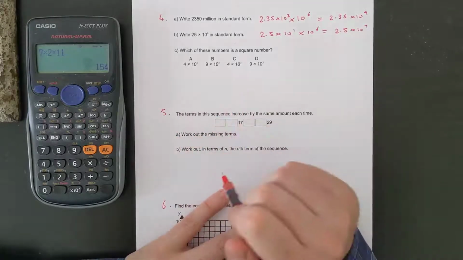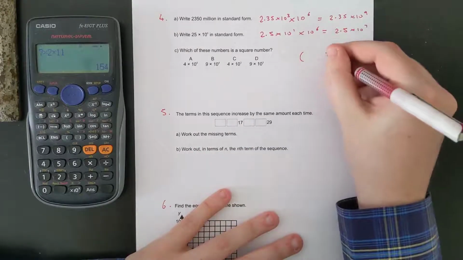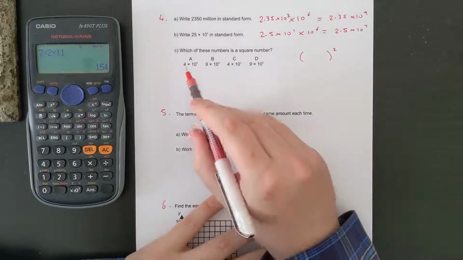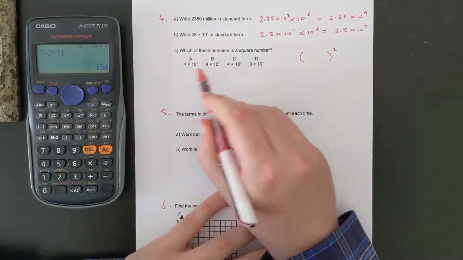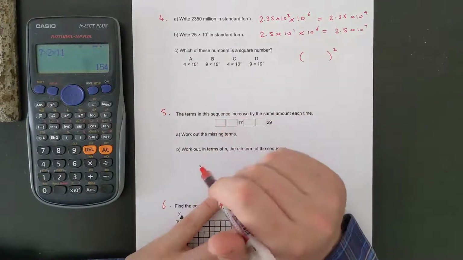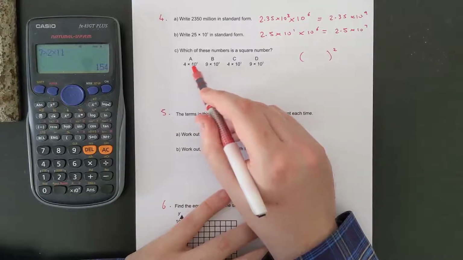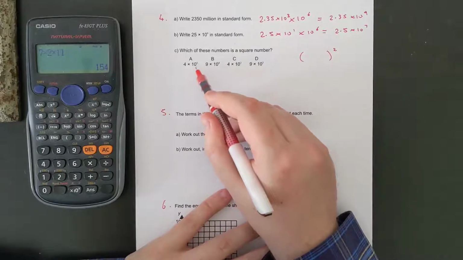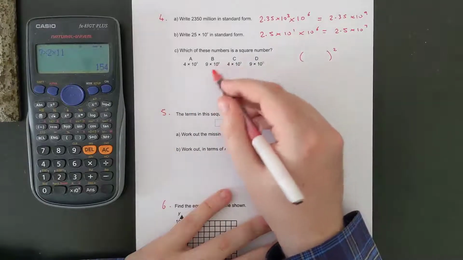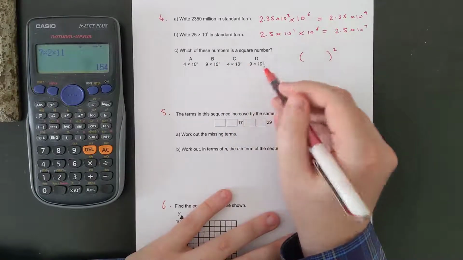And finally, which of these numbers is a square number? A square number is one where I can write my number in brackets, square it, and then get my number. So in the case of 4 and 9, both of those are square numbers. 2 squared is 4 and 3 squared is 9. But if I look at my powers of 10, 10 to the power of, well, I guess 2.5 is 10 to the 5, but that doesn't really work here. 10 to the power of 2 squared is 10 to the 4, that seems good. 10 to the 1.5, 10 to the 1.5.